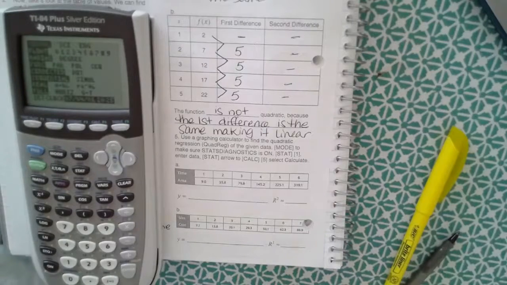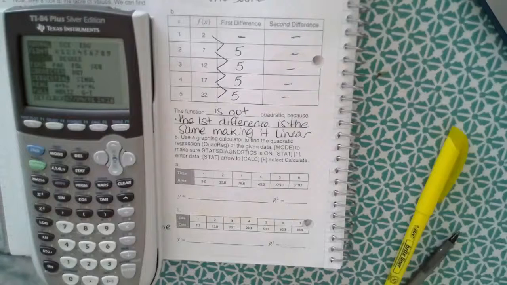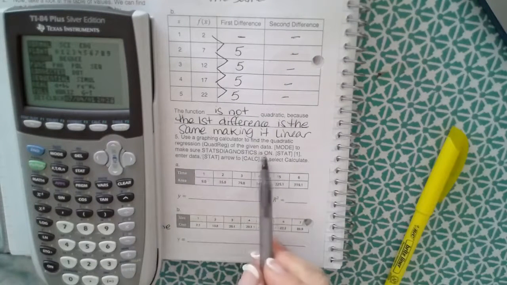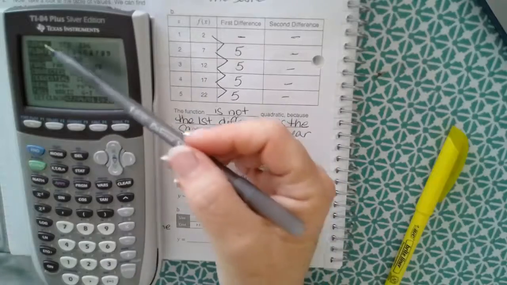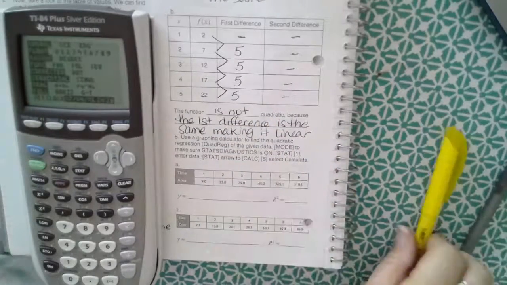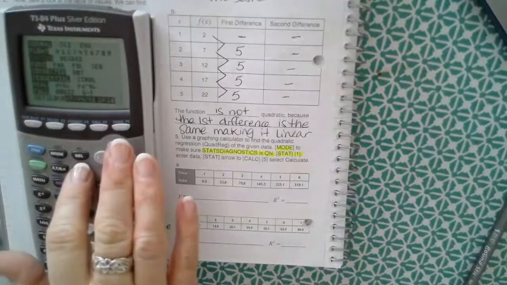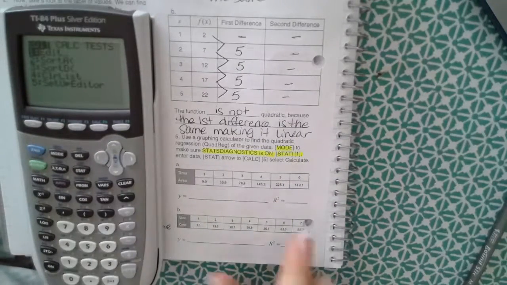Now for my calculator, I don't have a stat diagnostic, but usually it'll have a stat diagnostic. I'm using an older calculator, so it doesn't have that. You're going to have to make sure on yours that stat diagnostic is on. And it's very easy. It'll show you, and it should say on. Once you've done that, we're going to go to stat, which is right here. We choose 1, which is edit, and you should get a list like this.